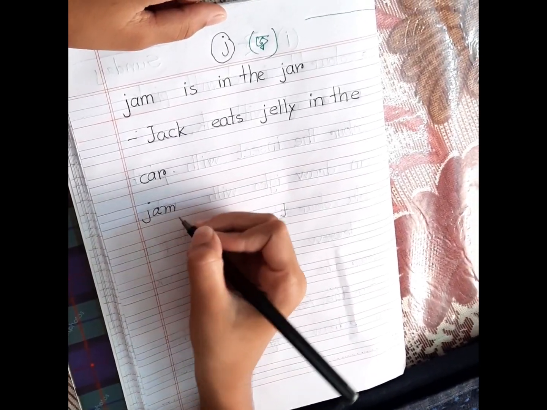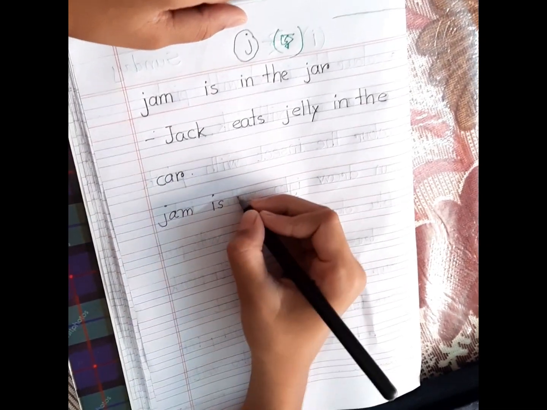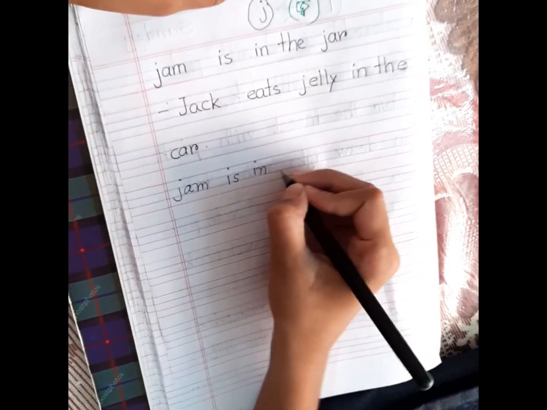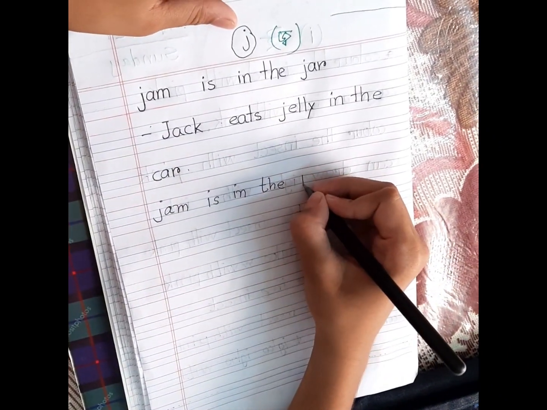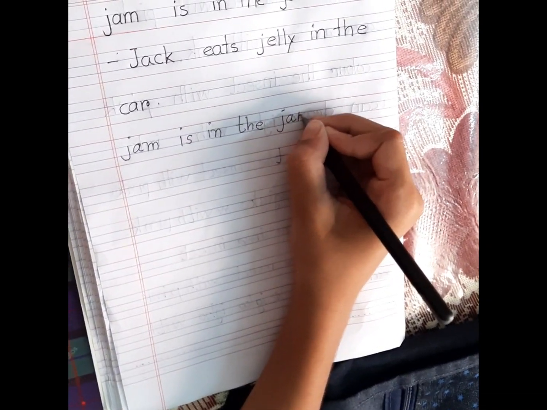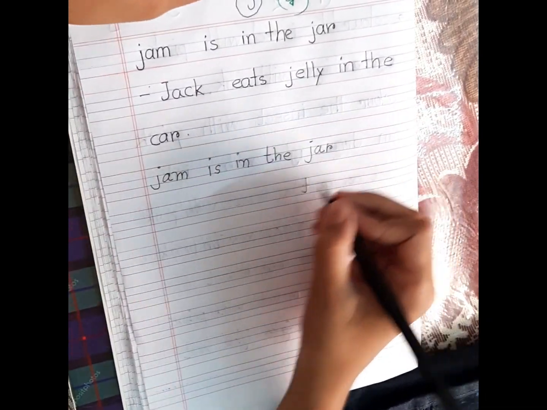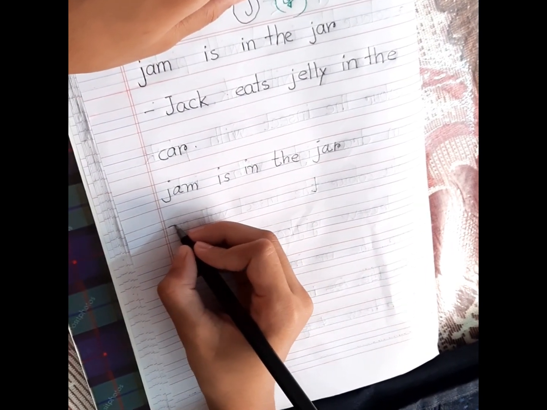Jam is in the jar. R, R. Jam is in the jar. Jack eats jelly in the car.